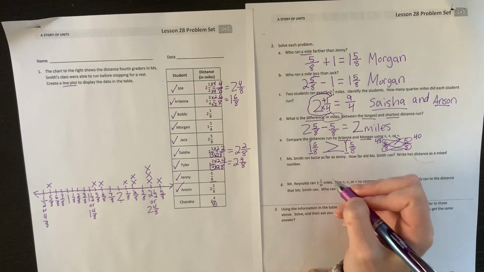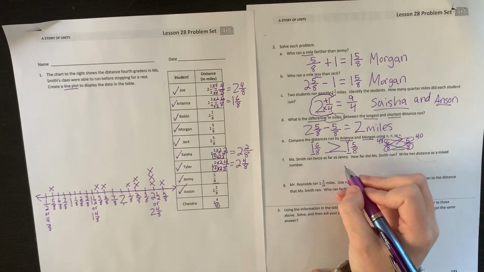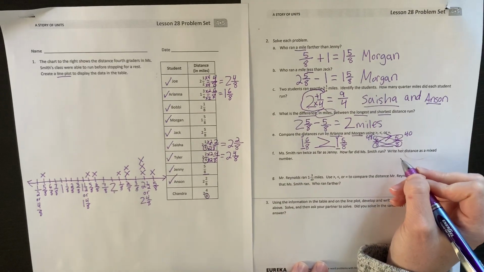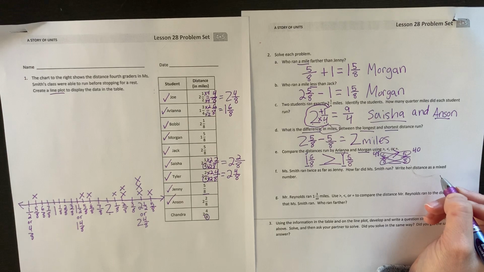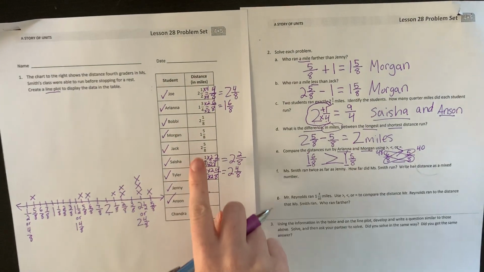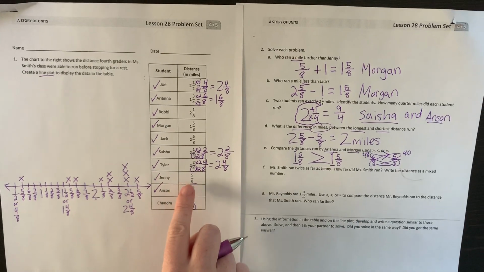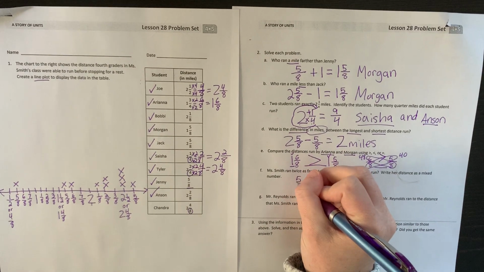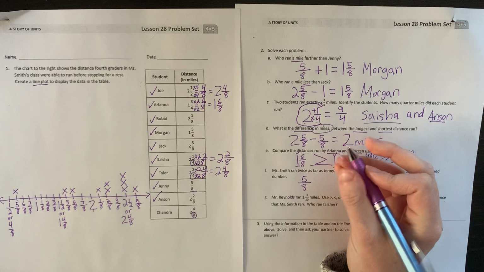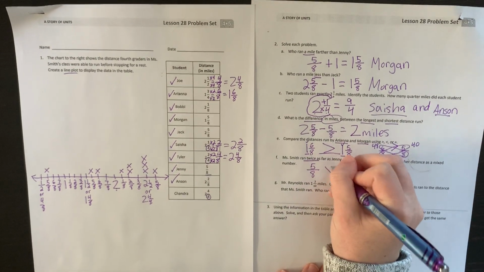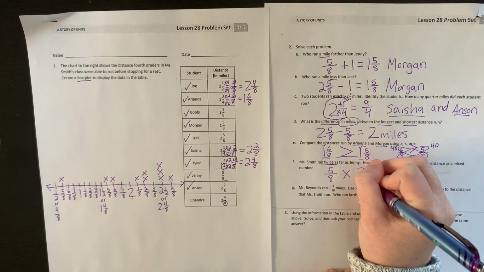F. Miss Smith ran twice as far as Jenny. How far did Miss Smith run? Write her distance as a mixed number. Now we need to go back to the data points, and we need to see how far Jenny ran. Jenny ran 5/8, and now we have to times it by 2 because it says twice as far. So we're going to times it by 2.